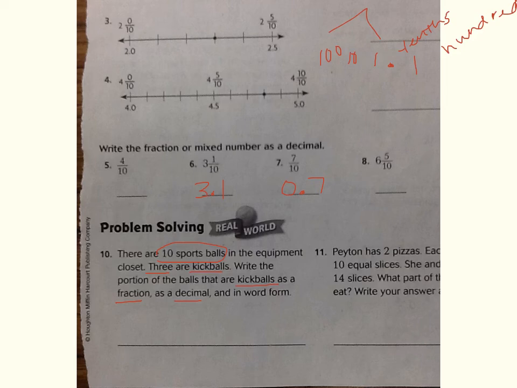and in word form. So we have to do it just as a fraction? No, we have to do it as a fraction, decimal, and in word form. So if we have 3 out of the 10 that are kick balls, how do we write that as a fraction? 3 over 10. As a fraction, it would be 3 over 10. How do we write it as a decimal? 0.